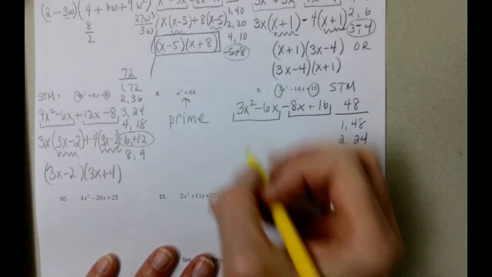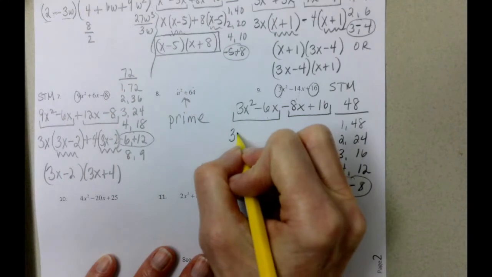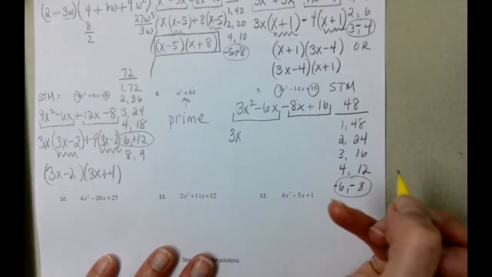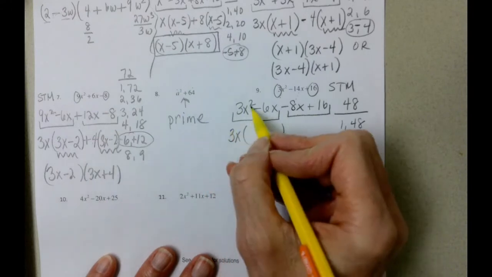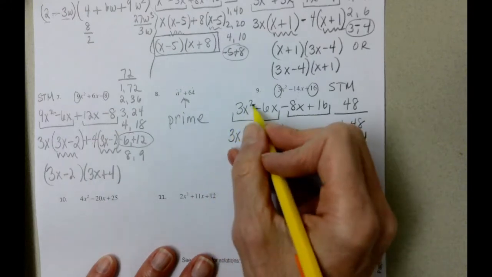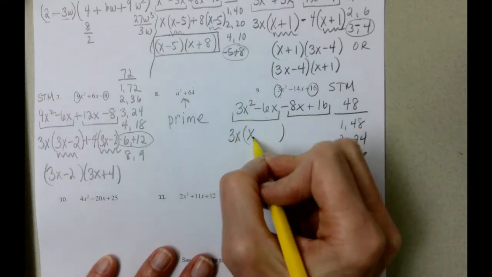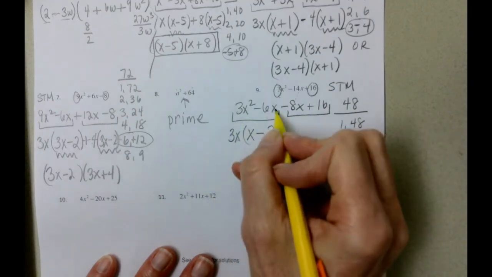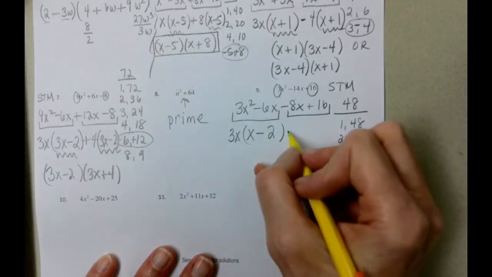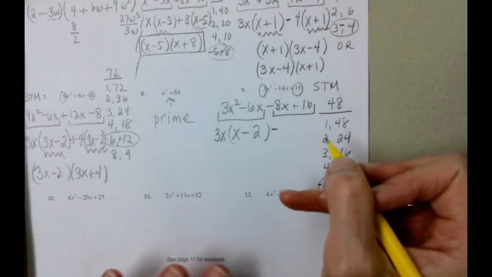Greatest common factor in the first group is 3x, lowest exponent. When we factor that out, 3 divided by 3 is 1. X squared divided by x is x. We had 2 x's, we took out 1, we still have 1. 6 divided by 3 is 2. We had 1x, we took it out. Write down the minus sign. That's what people miss.